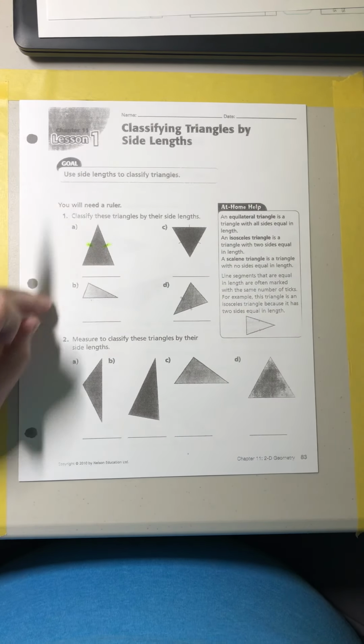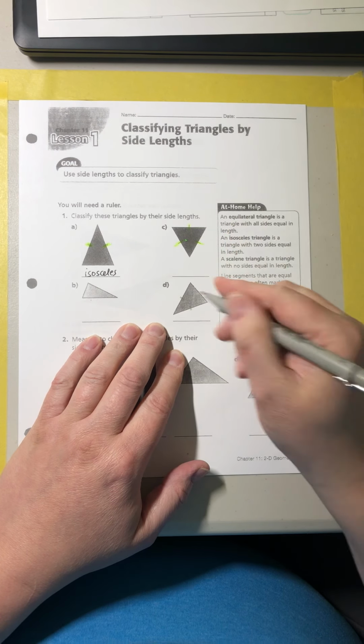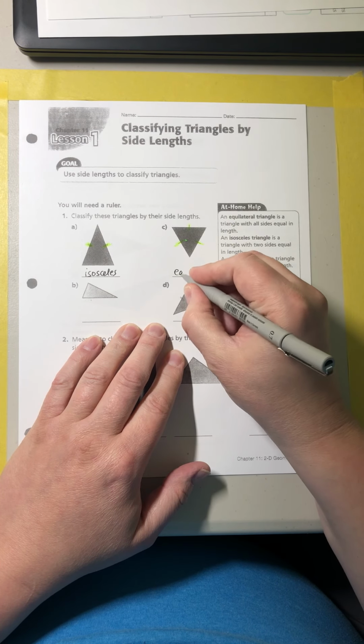So I've got two sides that are equal. That tells me that this triangle is isosceles. I don't have to measure because the information given there helps me. Looking at C, ticky here, ticky here, ticky here. All three sides are equal. That's my equilateral triangle.